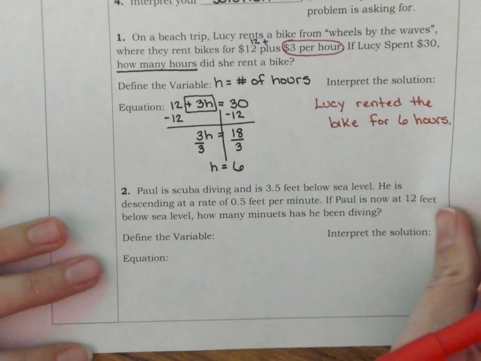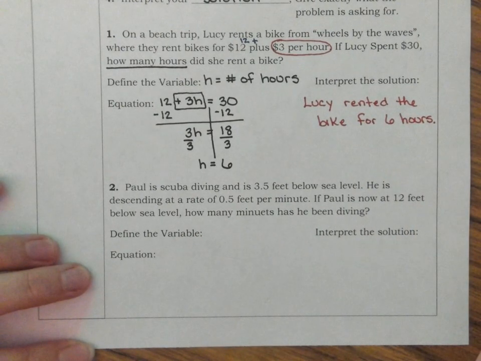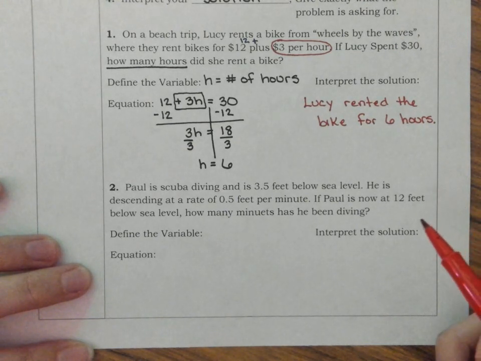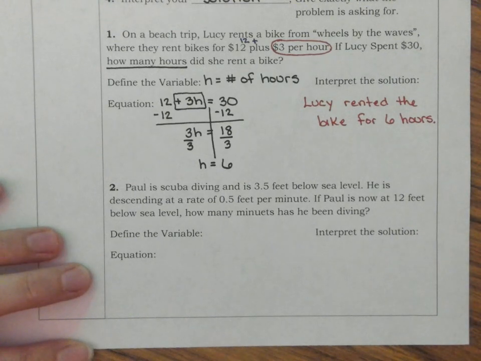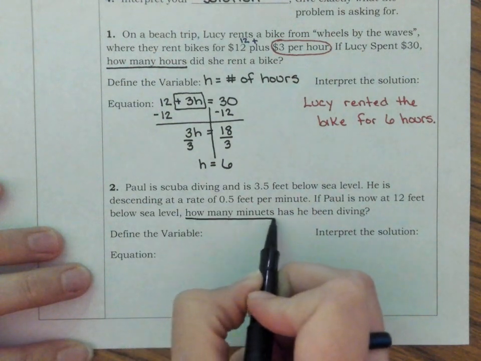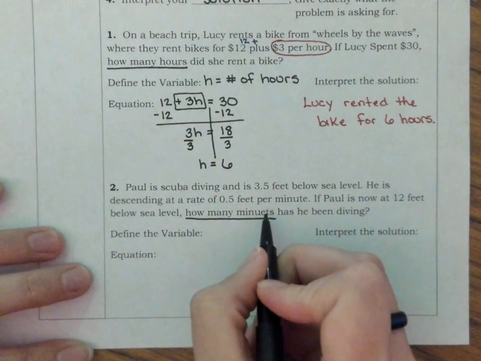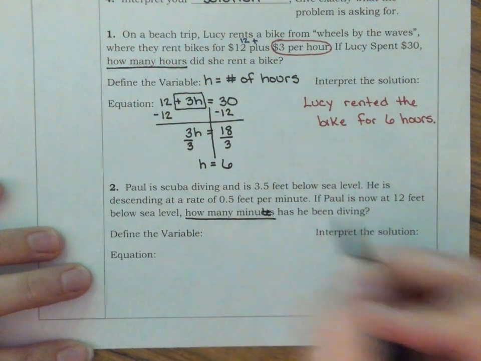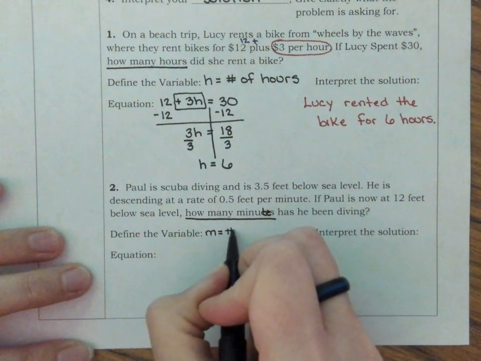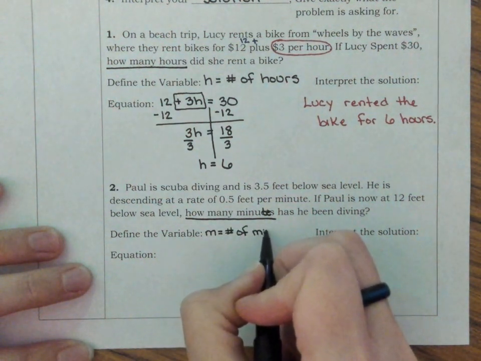Okay, number 2. Paul is scuba diving and is 3.5 feet below sea level. He is descending at a rate of 0.5 feet per minute. If Paul is now at 12 feet below sea level, how many minutes has he been diving? So again, the variable is in the question, how many minutes is what you are looking for. And I realized that we spelled this wrong. So how many minutes? Okay. To define the variable, I'm going to use m equals number of minutes.